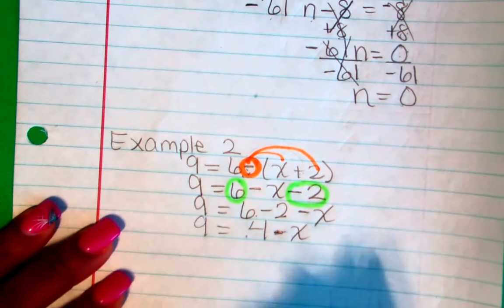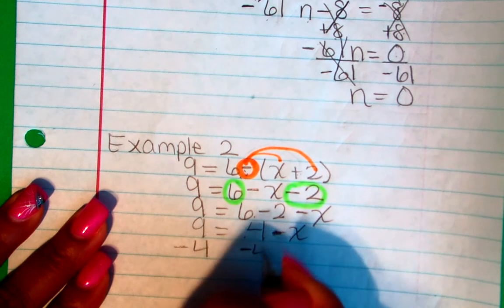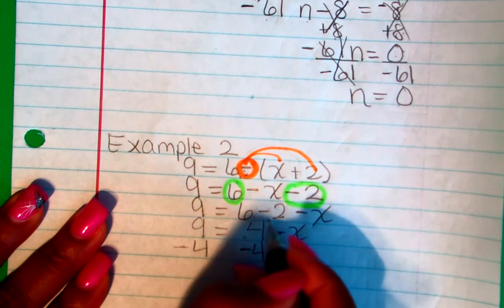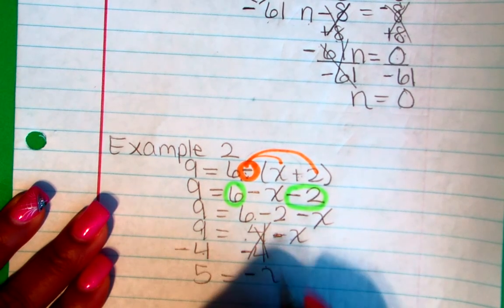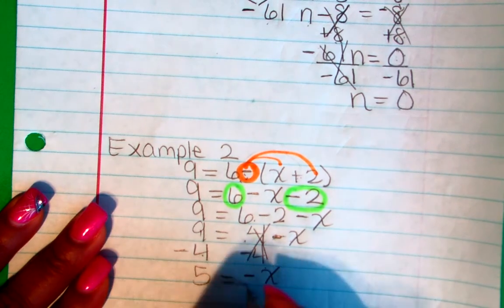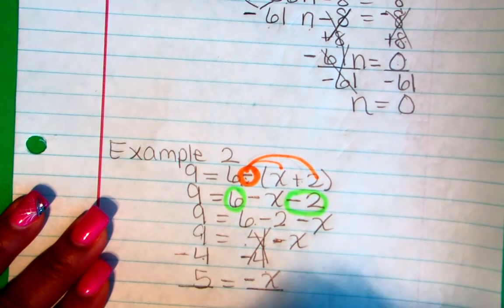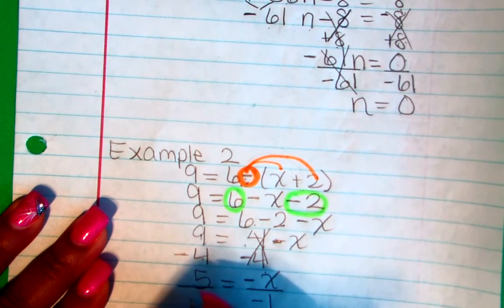Okay. So to both sides, I'm going to subtract 4 because I'm trying to isolate that x. So I subtract that 4. This goes to 0. 9 minus 4 is 5 equals -x. Next, we're going to divide both sides by -1 because we want positive x. We're looking for what x is, not negative x. So divide both sides by -1.